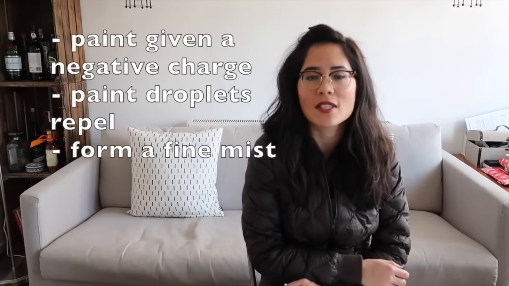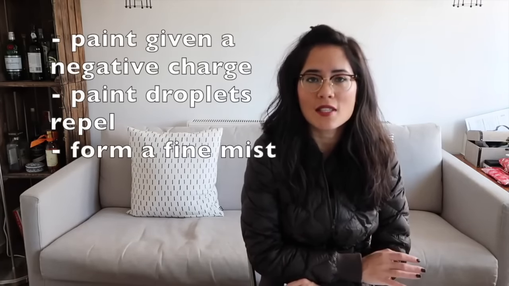They like asking you about the uses of static electricity, so something like spraying a bike frame. The way that this works is you give the bike frame a positive charge. You give the paint a negative charge, which means the paint repels itself and turns into a fine mist. Then it's attracted to the positive bike frame. One of the advantages of this is, first of all, you get an amazing finish because you get paint in all those hard to reach places. Secondly, you don't waste paint.